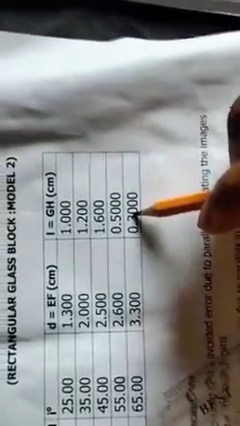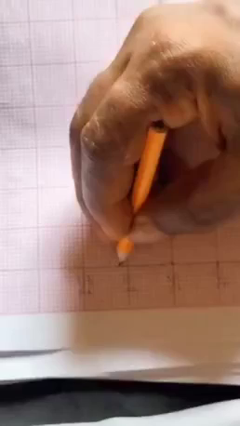Then we also have 3.3 merging with 0.3. To get 3.3, we read one line as 0.05. This is 3, 3.05, 3.1, 3.15.